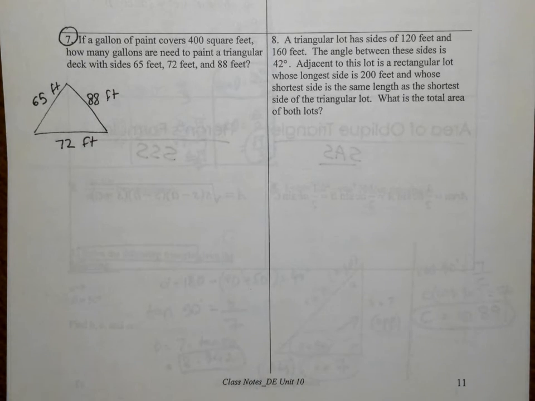Yeah, so it is a triangle. Everybody got that part? It has 3 sides, which are 65, 72, and 88. The question here is, how much paint do you need to be able to cover this deck? So you basically need to calculate the area, because area will help you figure out how much paint you need, because 1 gallon of paint covers 400 square feet. So how many square feet is this particular deck?